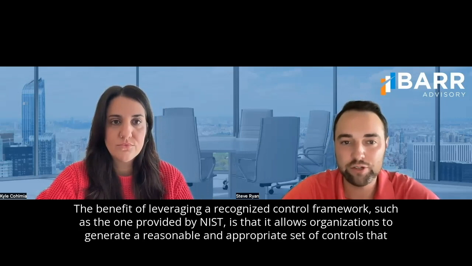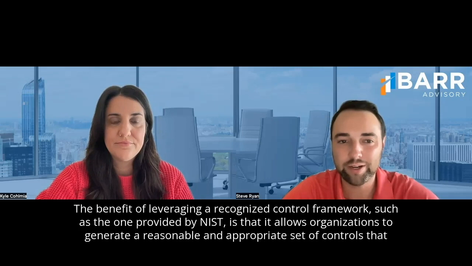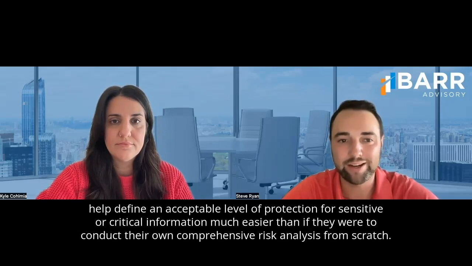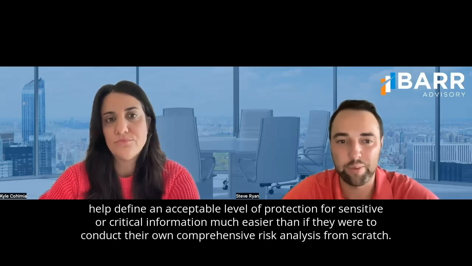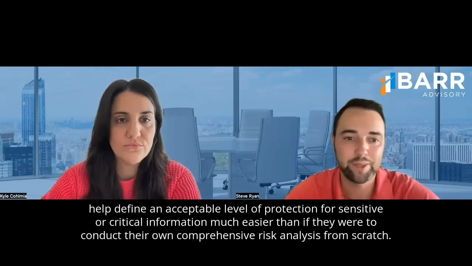The benefit of leveraging a recognized control framework, such as the one provided by NIST, is that it allows organizations to generate a reasonable and appropriate set of controls that help define an acceptable level of protection for sensitive or critical information much easier than if they were to conduct their own comprehensive risk analysis from scratch. What's also great is that organizations can tailor the HITRUST CSF based on relevant inherent risk factors, which include but are not limited to the type and amount of information processed, how the information is processed, and by whom.